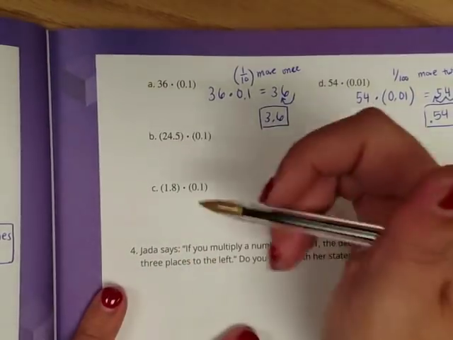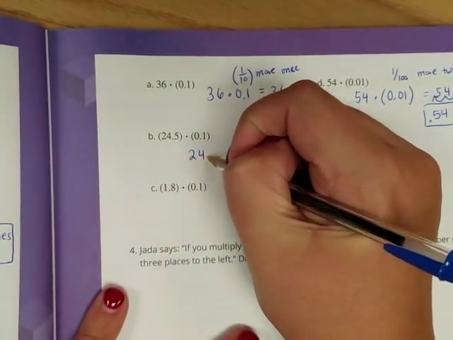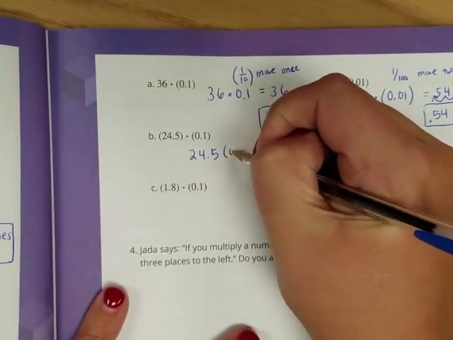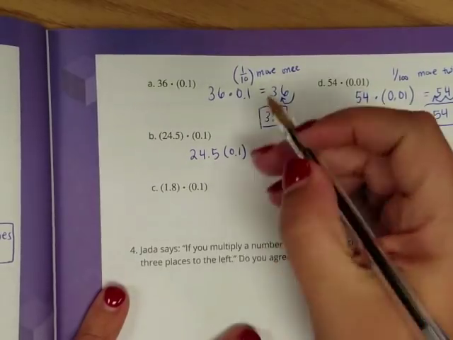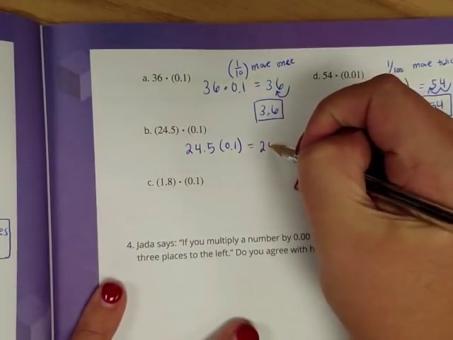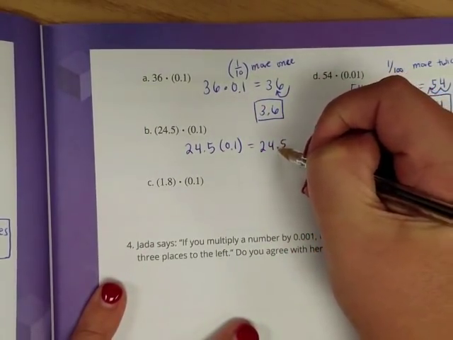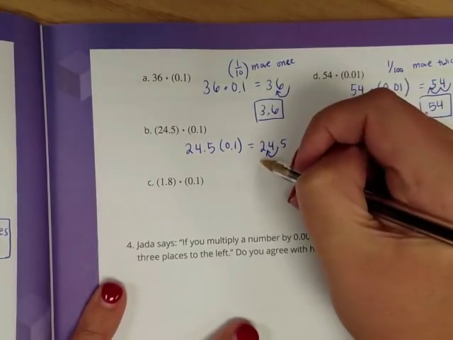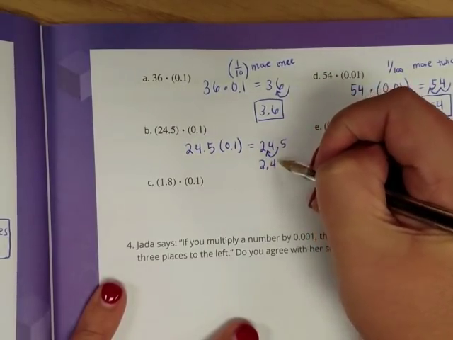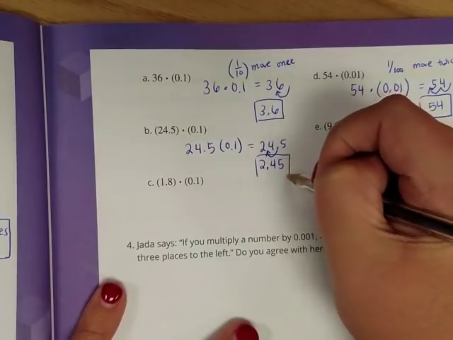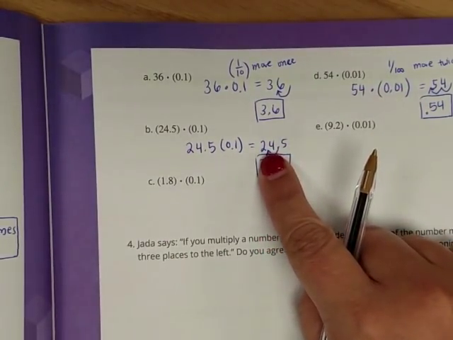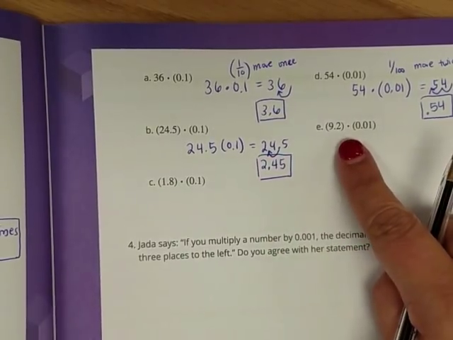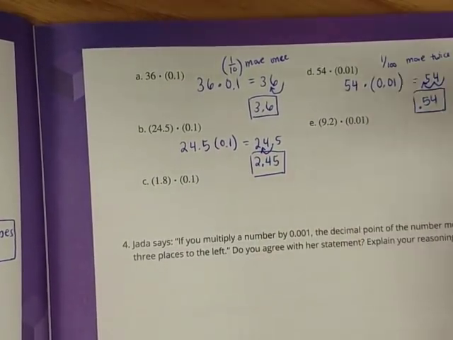All right, 24.5 times 1/10. That means to move it once. So then we're going to take our 24.5 and we're going to take our decimal, we're going to move it once, and we get 2.45. So our place value went smaller by one place value.